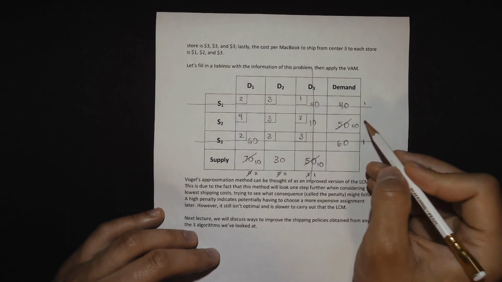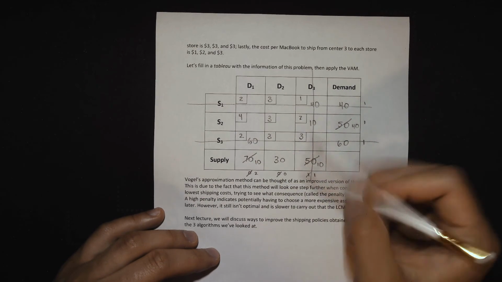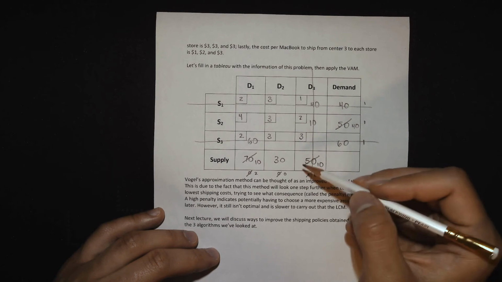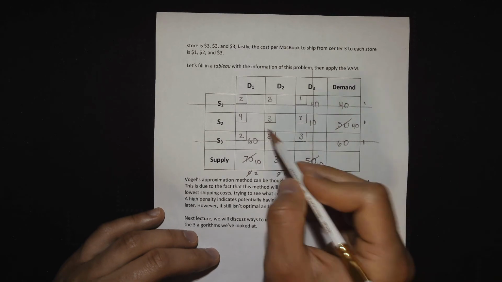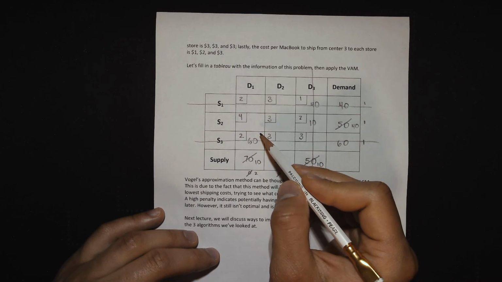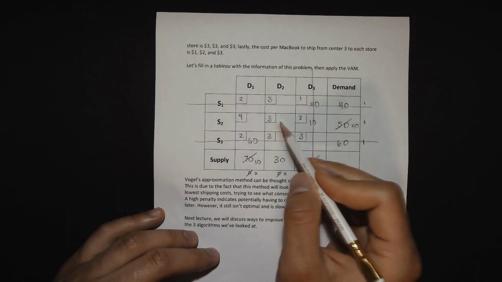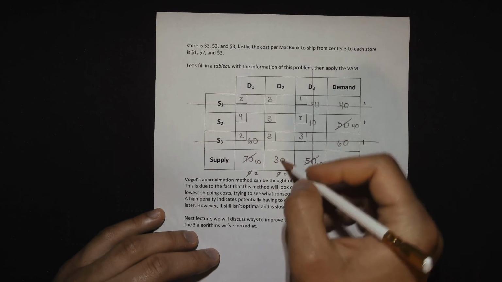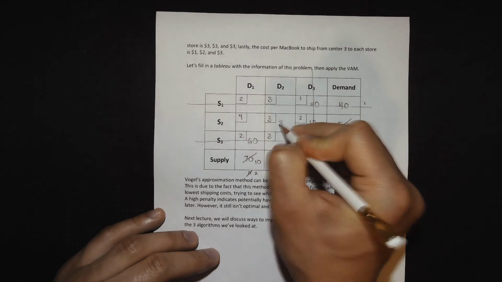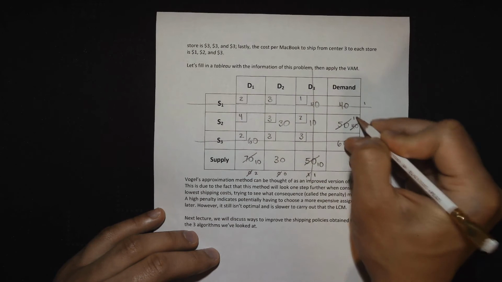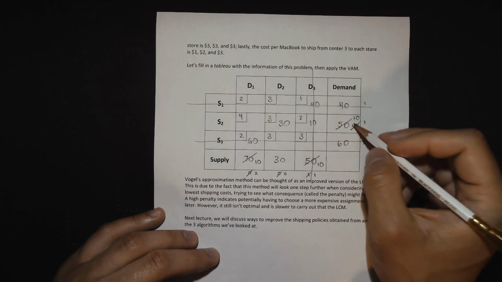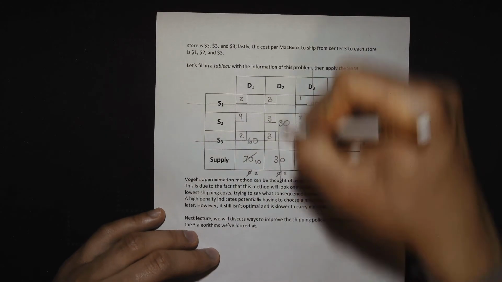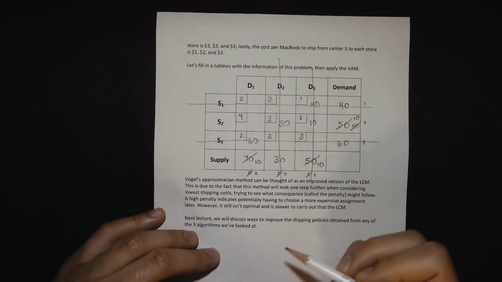Again, we only consider this row because there are no other rows or columns with more than 2 not crossed out cells. We look within this row and select the cell with the lowest shipping cost, which is this one. Take its value to be the lower or the smaller of its 2 rim conditions, which is 30. Subtract that value from the other rim condition, and then cross out the column of that cell since we took its column rim condition.